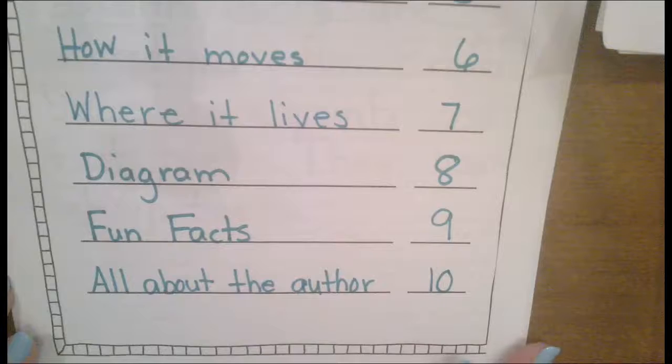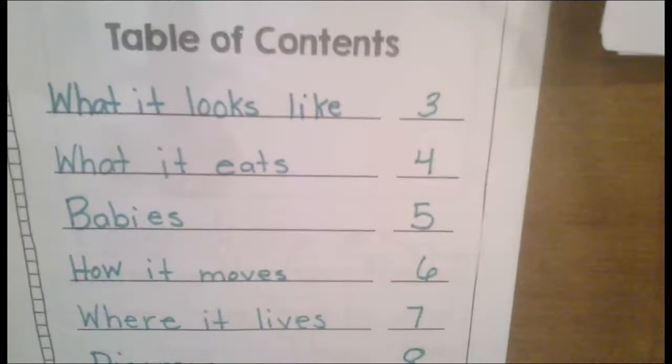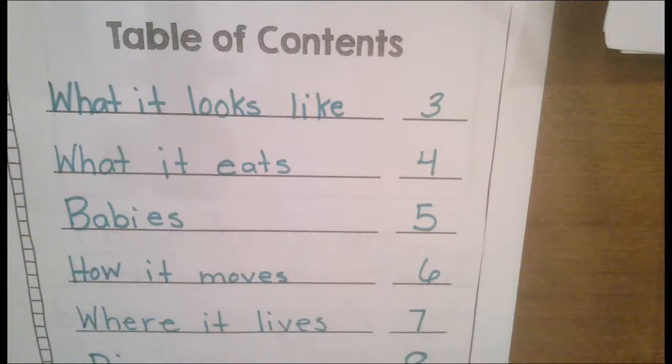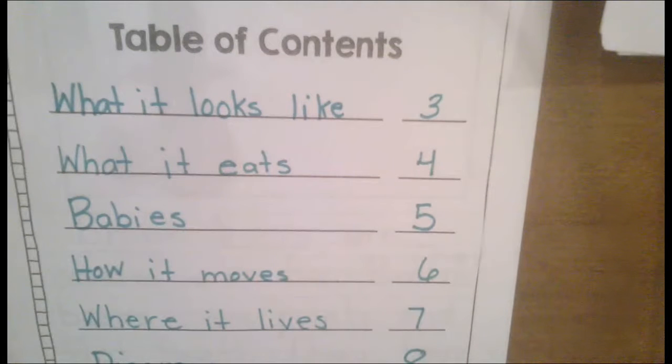Now, when you've done that, you have finished your table of contents. So the reader can see the name of the section and what page you would find that on. Now, you go back and look at yours and complete your table of contents.